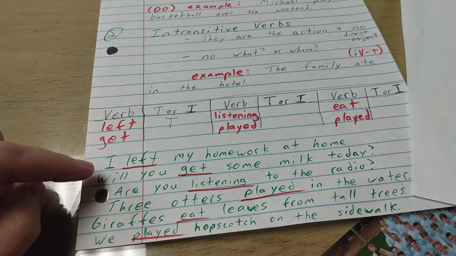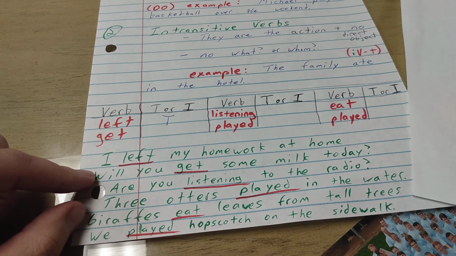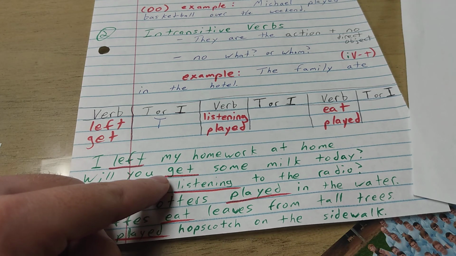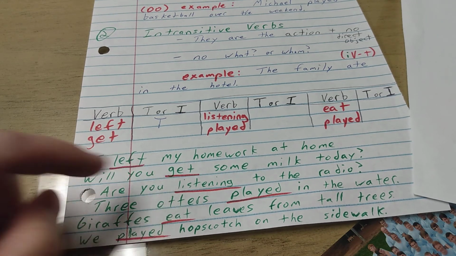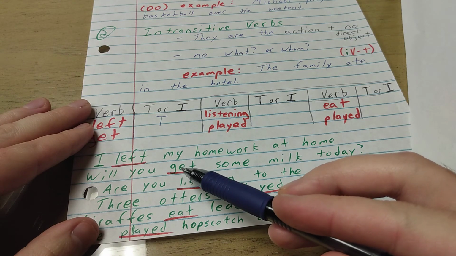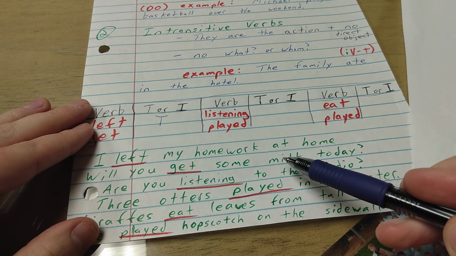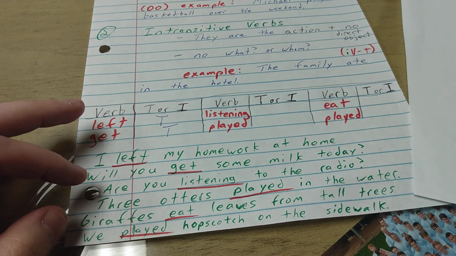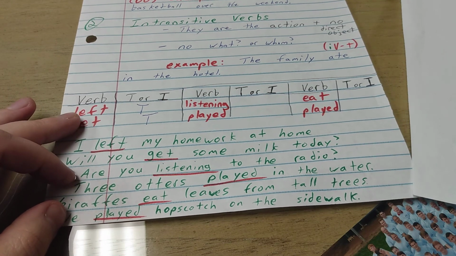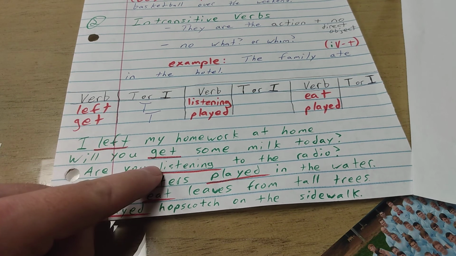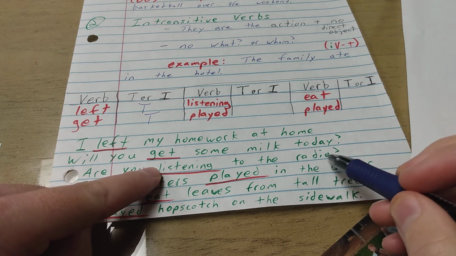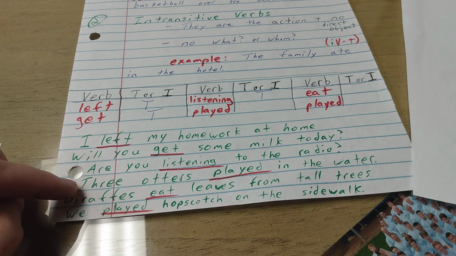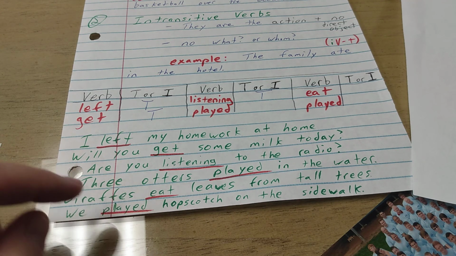All right, now the second one. Will you get some milk today? The verb is get. Well, get what or get who? The sentence is saying get what? Get milk. So if I can answer what, I can say this is a transitive verb. Number 3, are you listening to the radio? Listening to what or whom? To the radio. So listening would be transitive. Number 4, 3 otters played in the water.